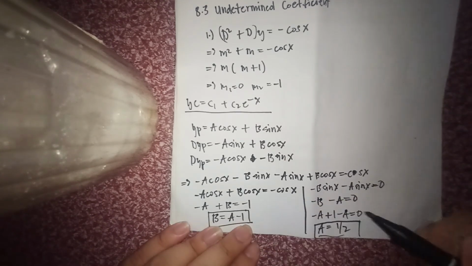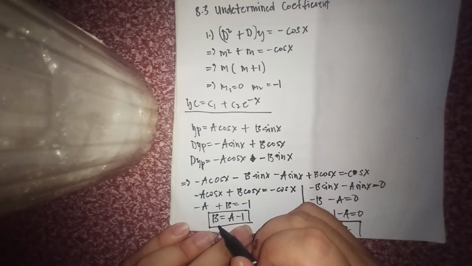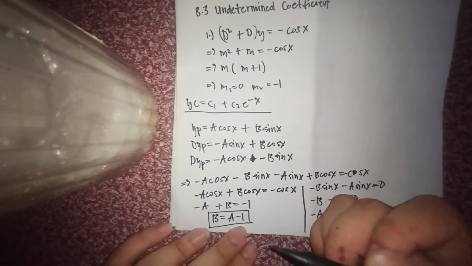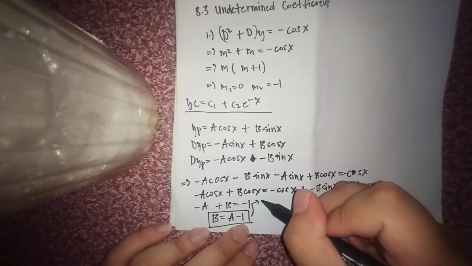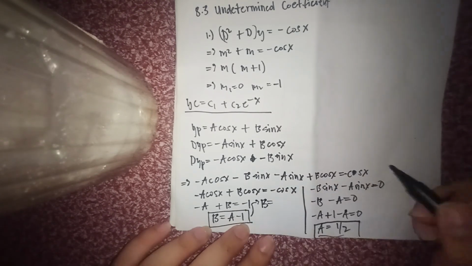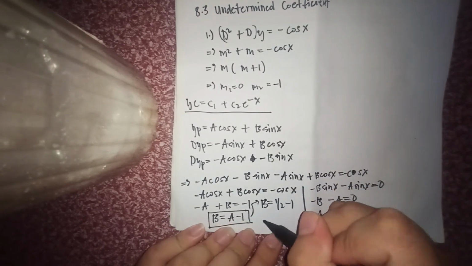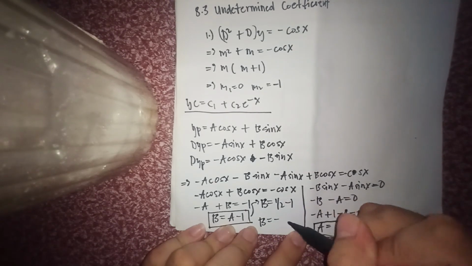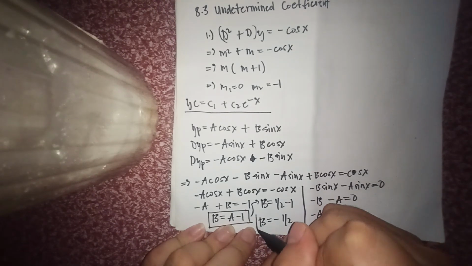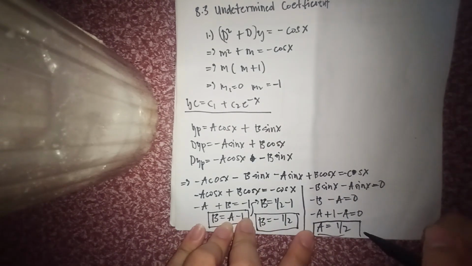So substituting the value of our a here in the value of b, so we have b is equal to the value of our a, which is 1 half minus 1. So the value now of our b is simply negative 1 half. So this is now the value of our b and the value of our a.